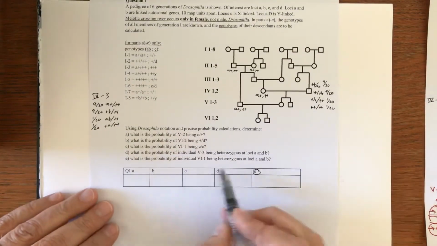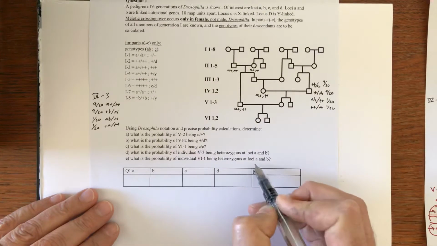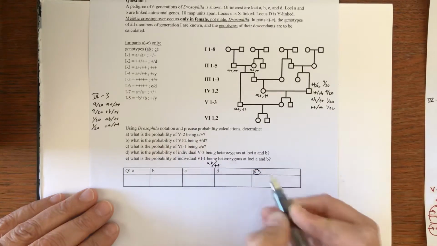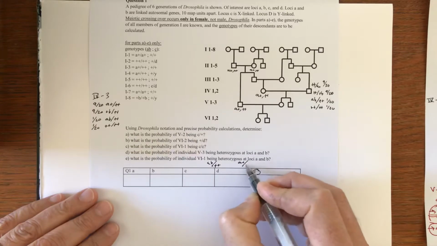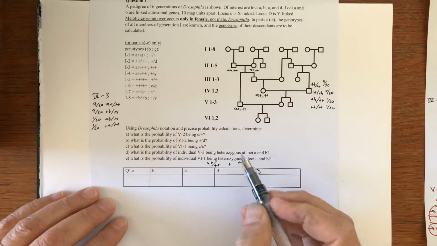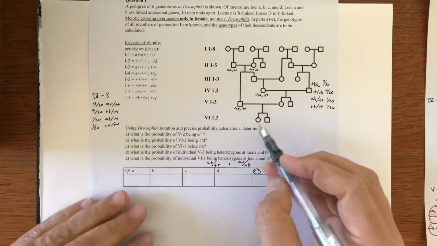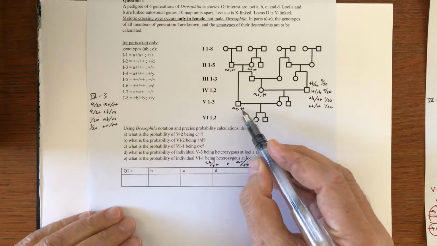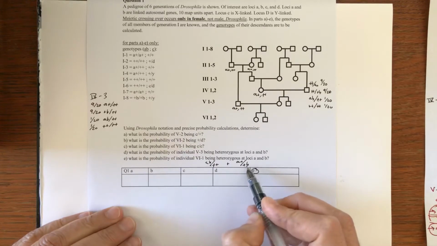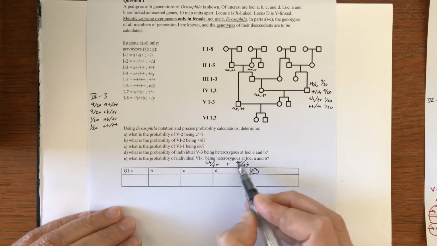So the question is, individual 6-1 being heterozygous at loci A and B. Being heterozygous can be either in cis or trans, right? So we want both of those, and we want to add them. And notice that because the male parent here cannot contribute either the AB or the plus B, the male parent must be the source of the plus plus and the A plus.